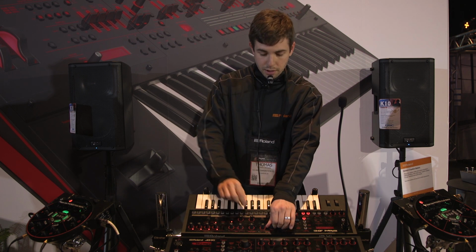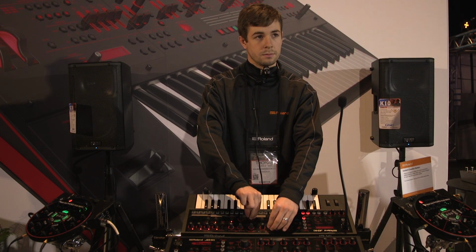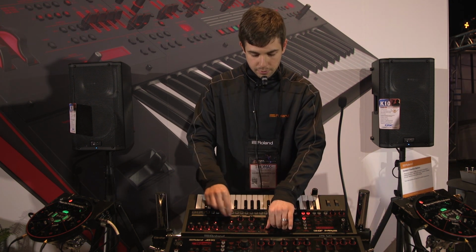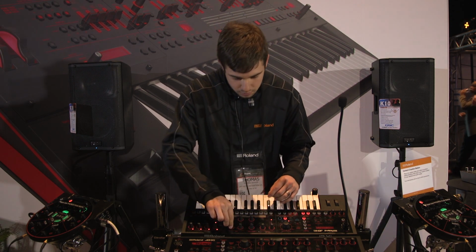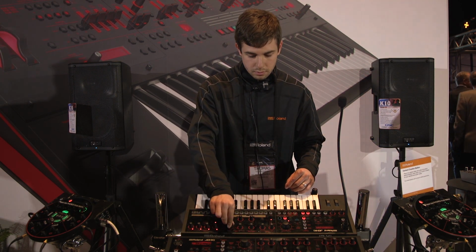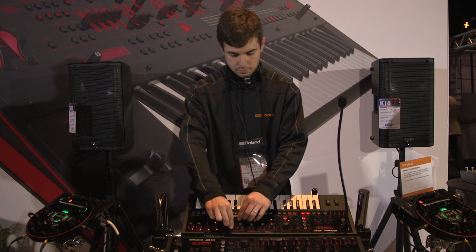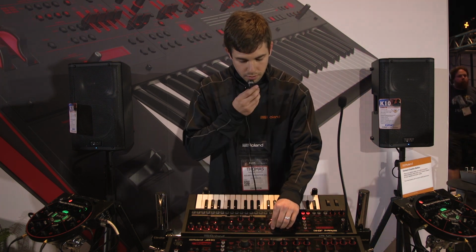Before we had to move a bunch of knobs, all I have to do now is move this knob right here. Listen to how fast the LFO is. We can make our own beat.